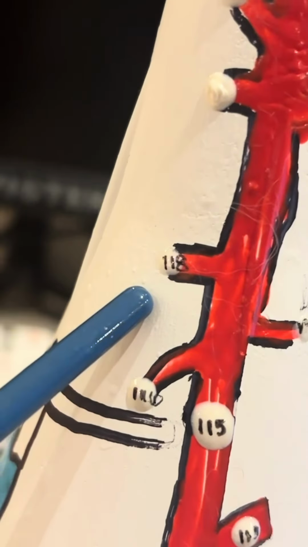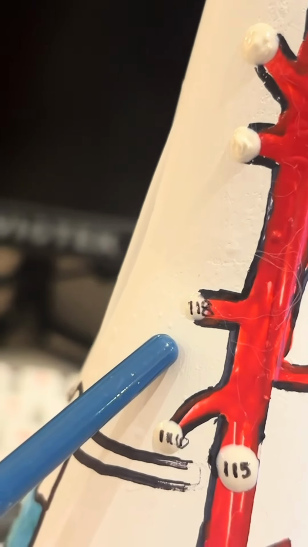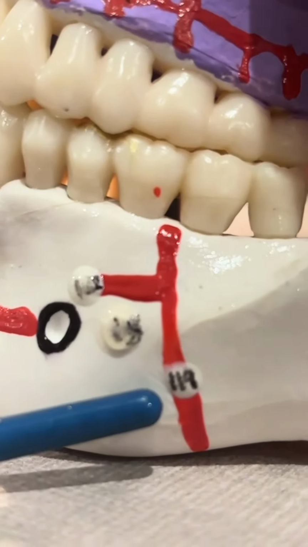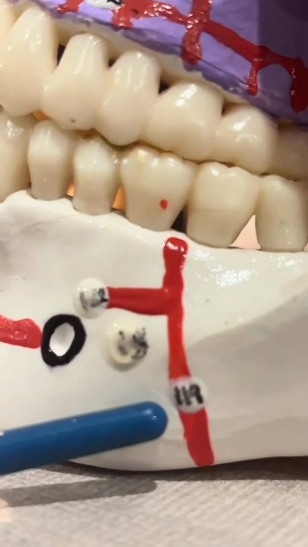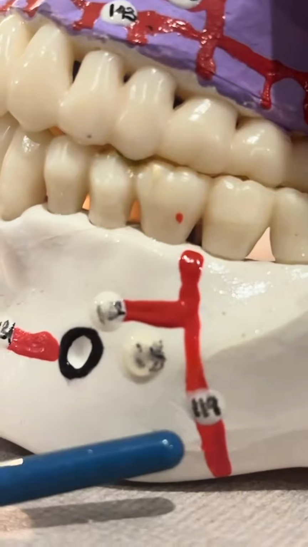Number 118 is the lingual artery, and this is a branch of the external carotid artery that supplies blood to the tongue and floor of the mouth. Number 119 is the facial artery, and this is a major branch of the external carotid artery that supplies blood to the face, lips, nose, and surrounding facial structures.